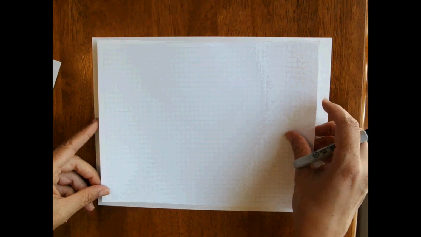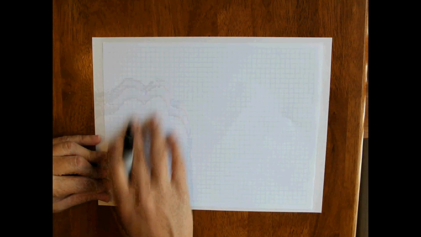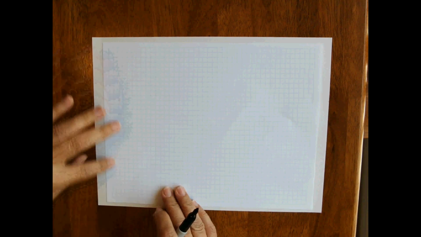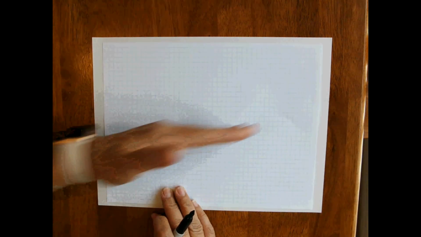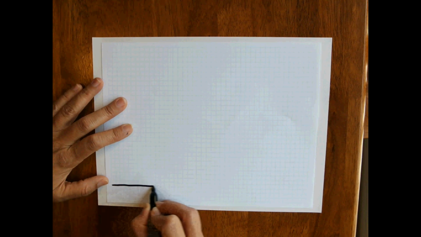Alright, so I have my graph paper here, and now we are going to create our buildings. The first thing we're going to do is make a vertical line. The graph paper is actually measured out. You can see they're small little squares, and it helps you measure where you want certain things, and it gives you a straight line. So this is actually going to help you. It's kind of like a ruler, but in the paper. So the first thing I'm going to do is draw a horizon line or a foreground line, and I'm going to go 1, 2, 3 up from the bottom, and draw a horizontal line.